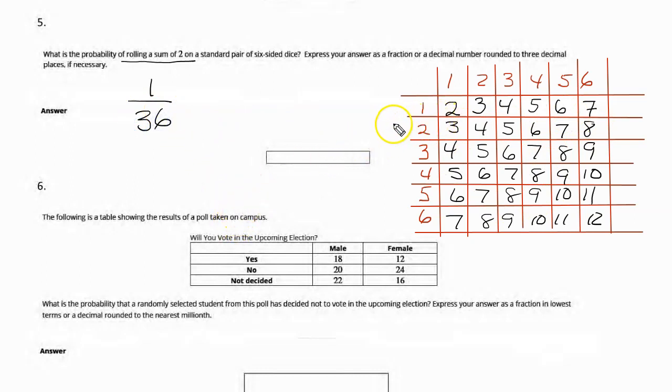Now, coming up in another example, I think on the next page will be rolling a 3. Well, there's 2 ways to roll a 3. We won't have this chart available, but you'll have it in your book, your little notebook here. That would be 2 out of 36 or 1 out of 18.